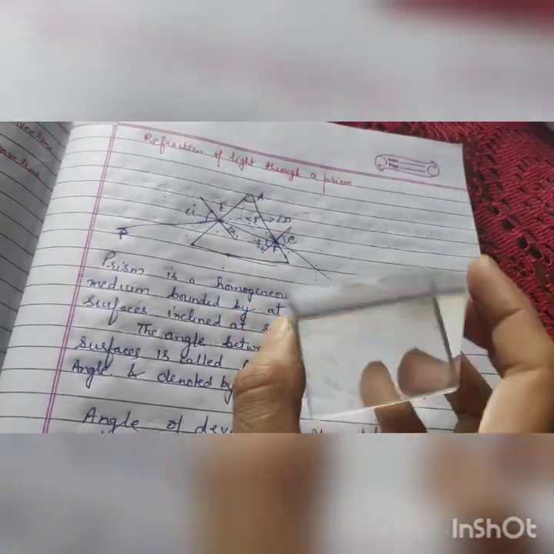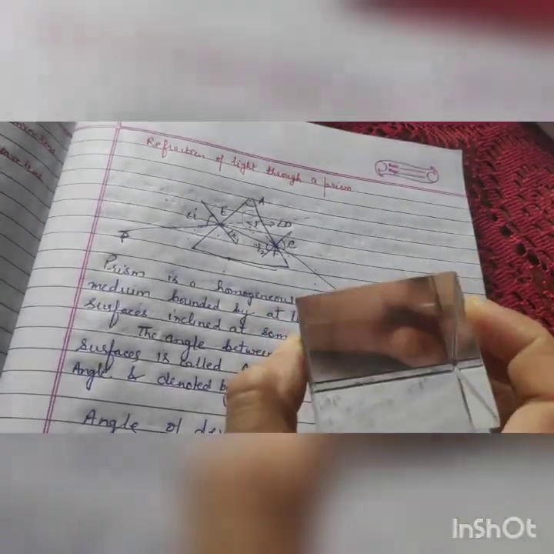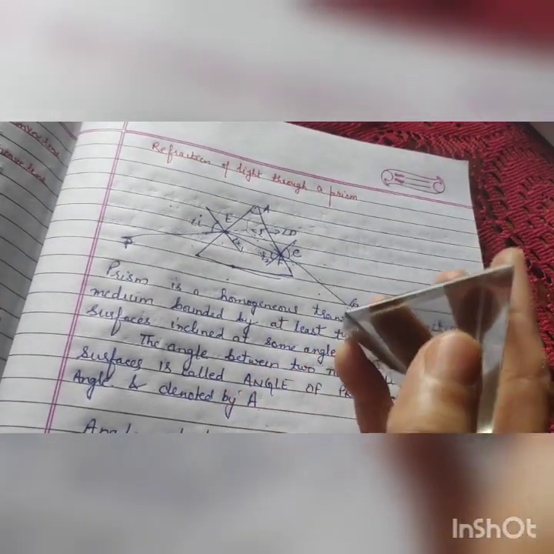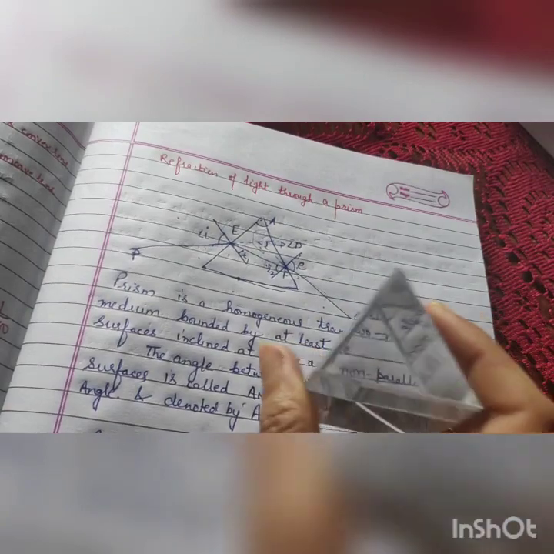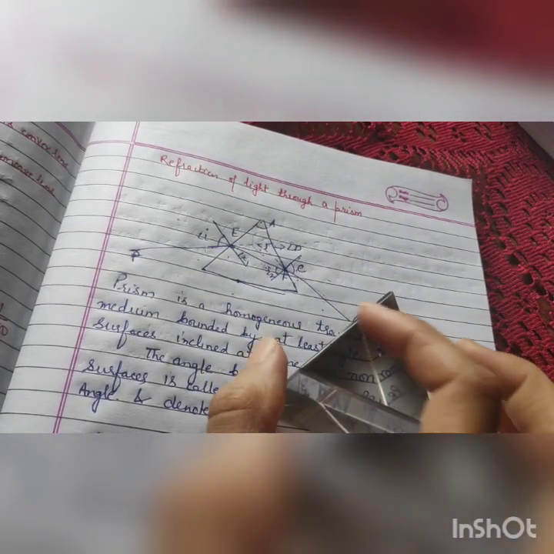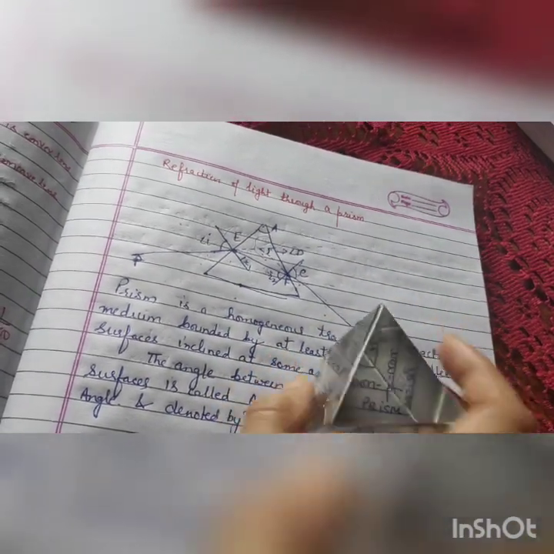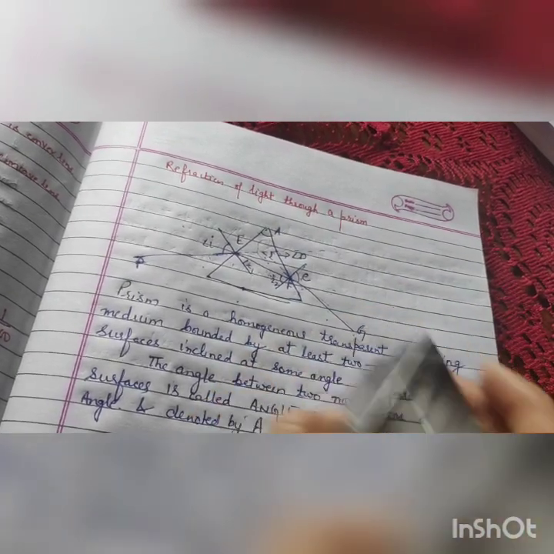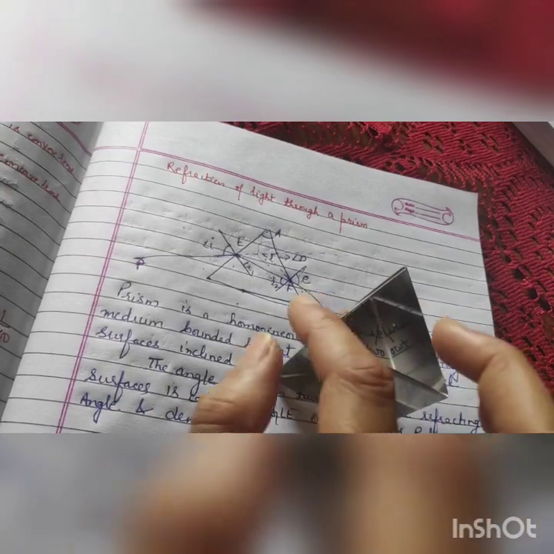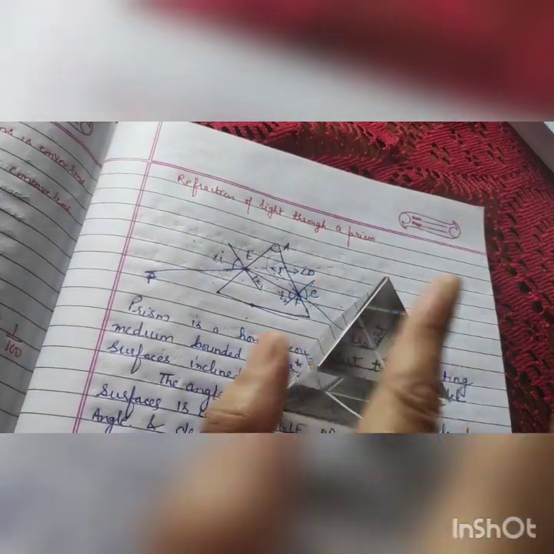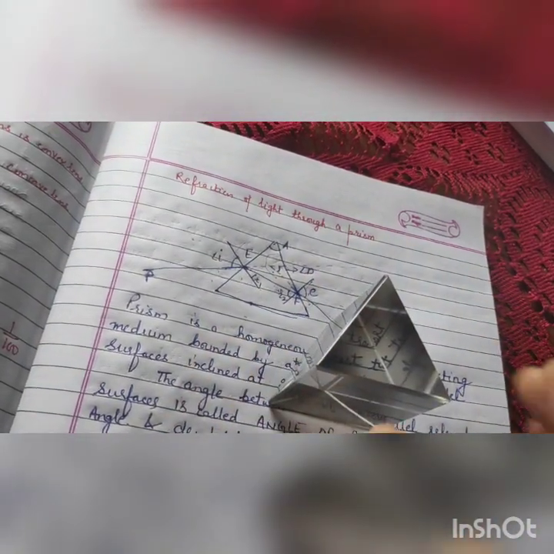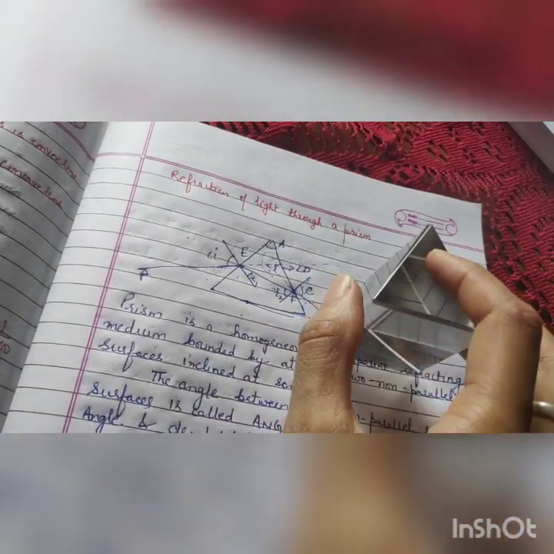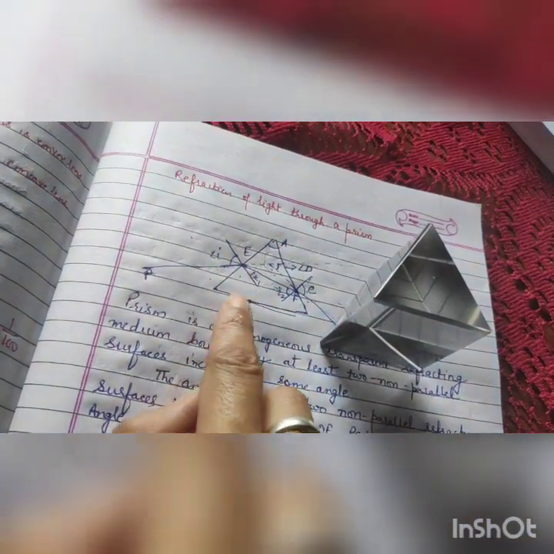If you look at this prism, what can you see? It has a homogeneous transparent refracting medium bounded by at least two non-parallel surfaces. This surface and this surface are non-parallel and inclined at an angle. That angle is known as the angle of the prism.